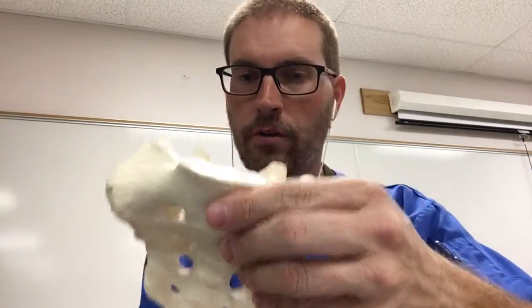So the spinal column is divided into several sections. The first section is the cervical spine. It contains 7 vertebrae. Underneath that is the thoracic or the T-spine, and that contains 12 vertebrae. And then underneath that is the lumbar spine, which contains 5, and then the sacrum, which is 5 fused vertebrae, and then off of the sacrum is the coccyx, which is 4 little fused vertebrae.